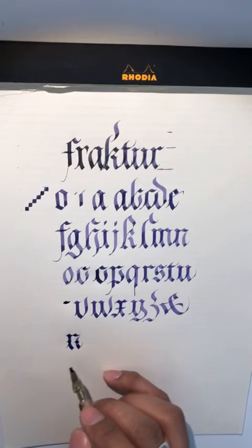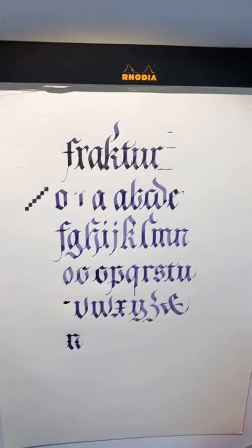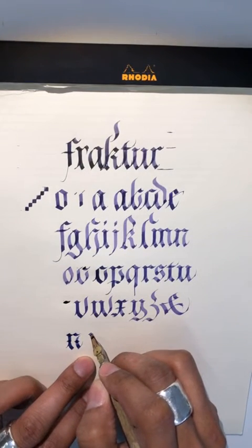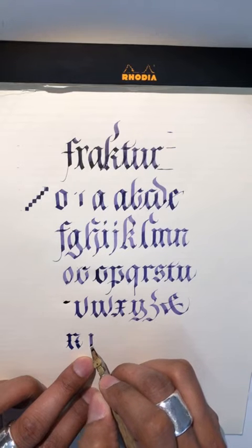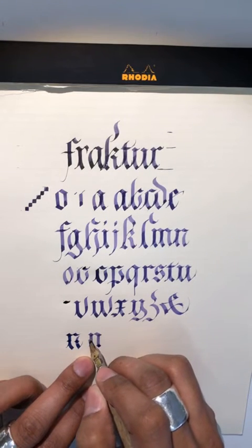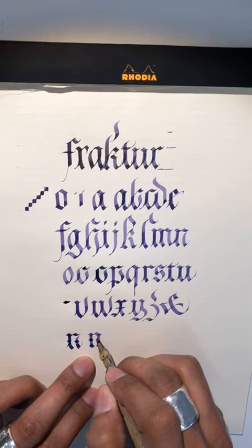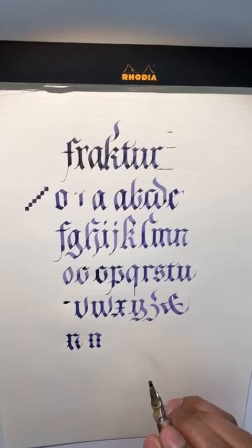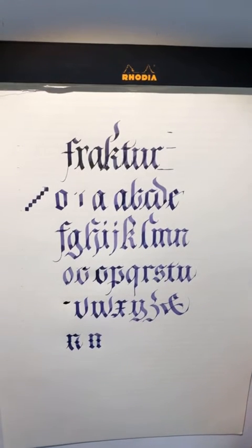This is a modern affectation that you will find in things like Textualis Quadrata. So when people do this kind of shape and put these shapes back in, these are obviously not historical. They are historical forms of decoration, they were just not used historically in the structure of the writing system.